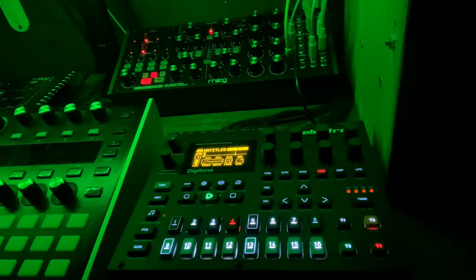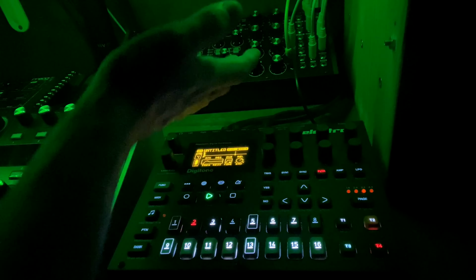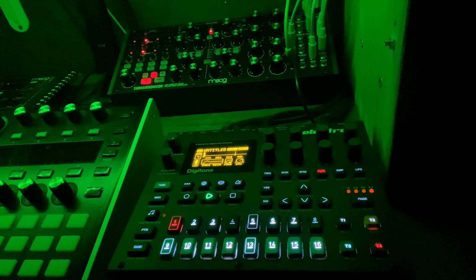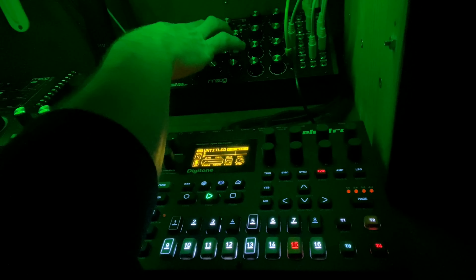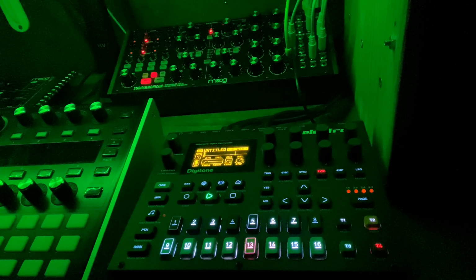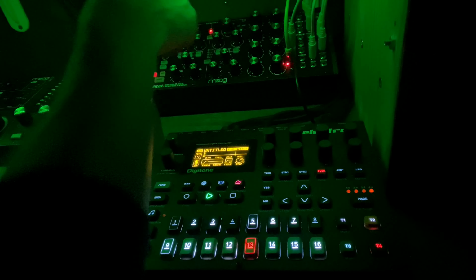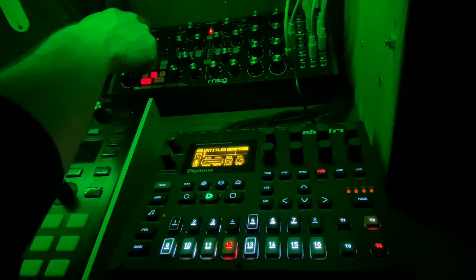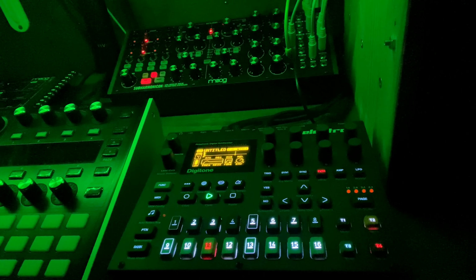Other than that, that was one of the things that really unlocked this machine for me. I'd seen a ton of videos on it, but nobody really talks about just turning the sequencer off of the VCOs and using these two sequencers as modulation sources. So, there you go. Enjoy.